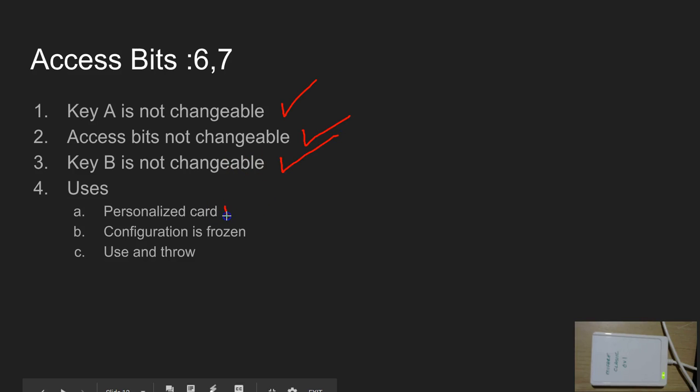So this looks like a very personalized card, and the configuration is frozen. This is something like a use and throw type of card, where even if somebody loses the card, you just replace it with a new card, so you cannot change the keys nor the access rights. This type of configuration looks very safe in the final product.